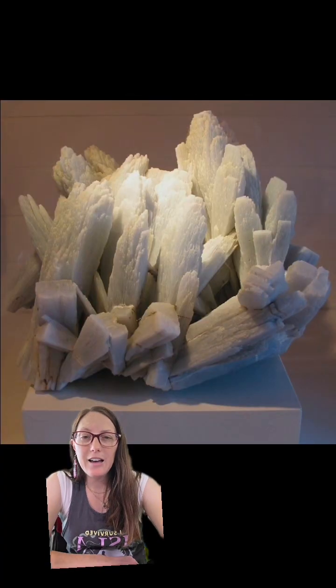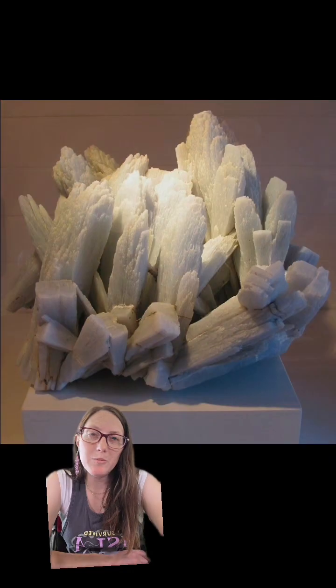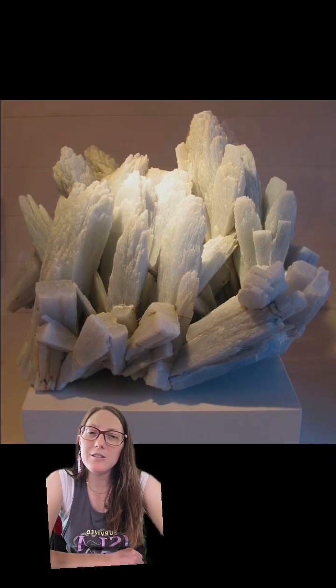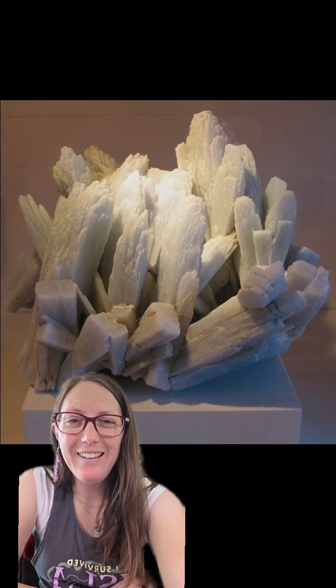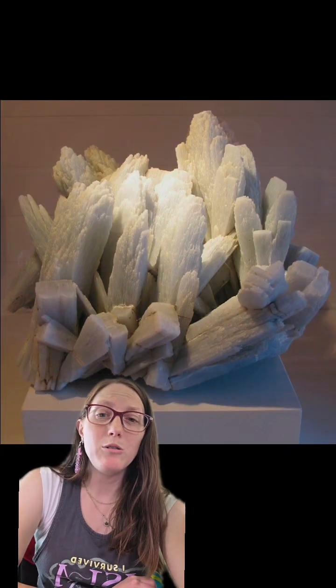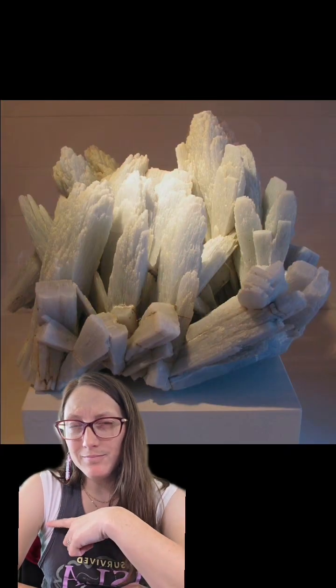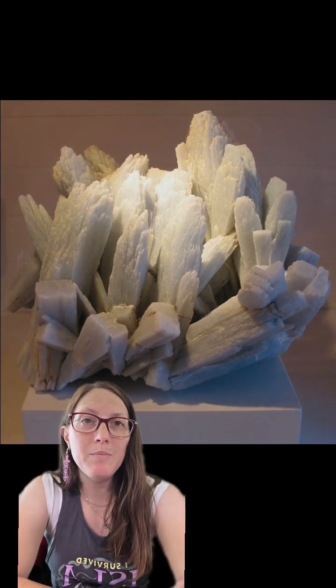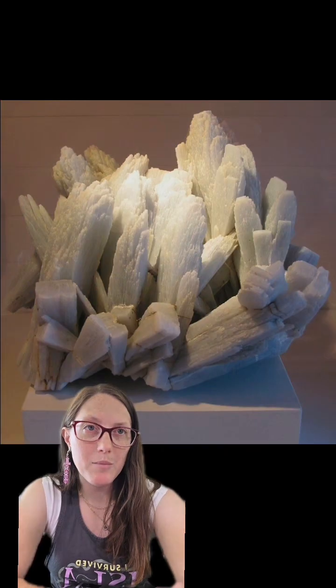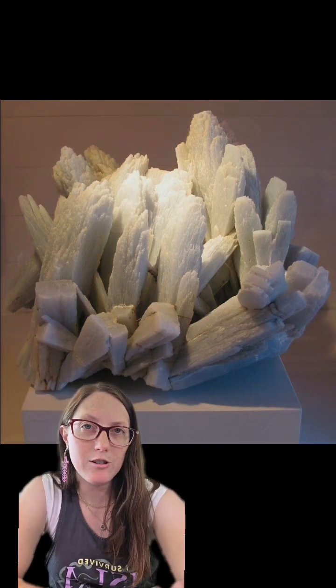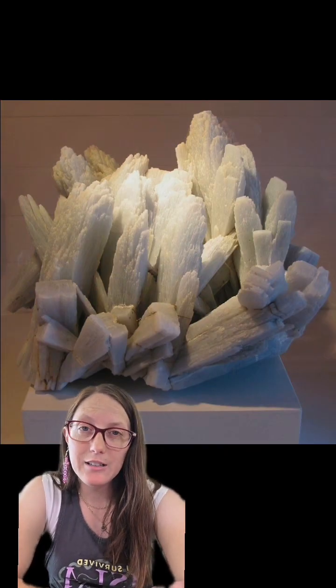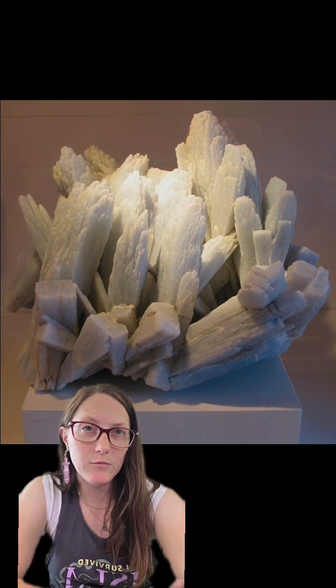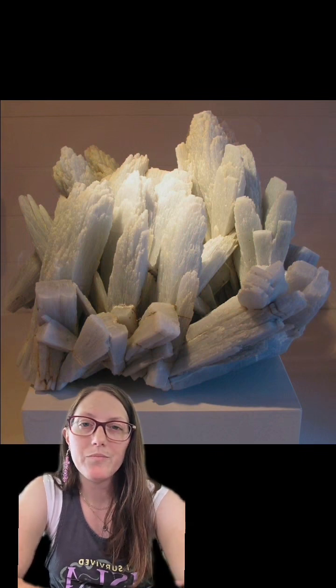This is anhydrite. Its chemical formula is simply CaSO4. But wait, hang on. Wasn't that the chemical formula for gypsum? Not quite. Gypsum is the hydrated form, meaning there's a bit of water in the structure. Anhydrite is the dry form, no water present in the structure.